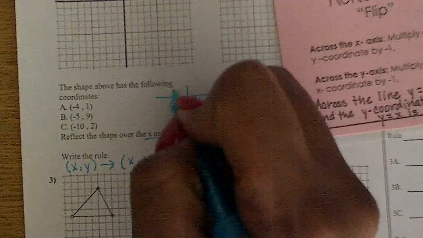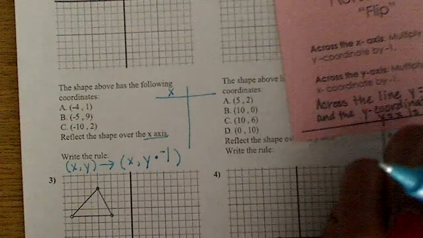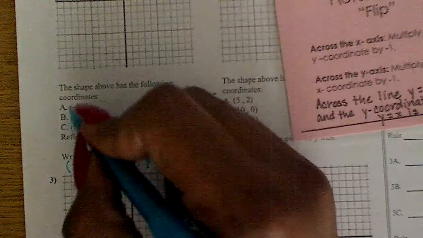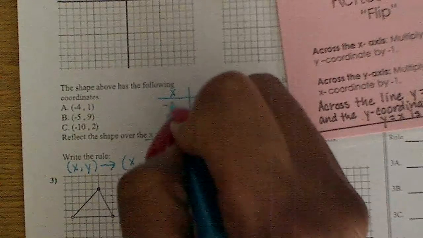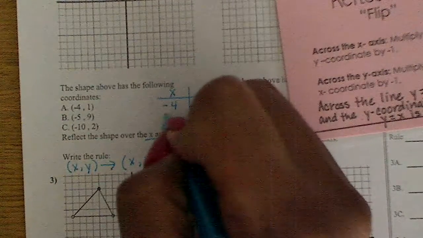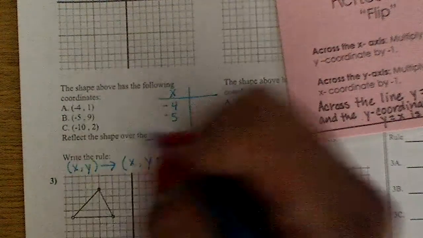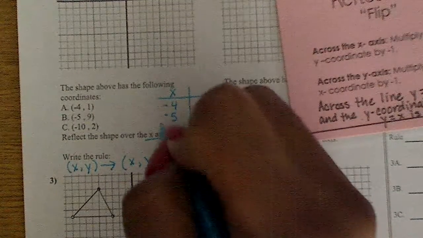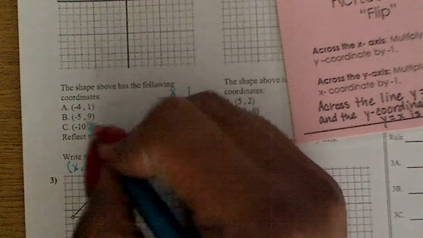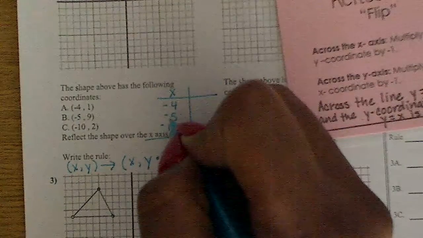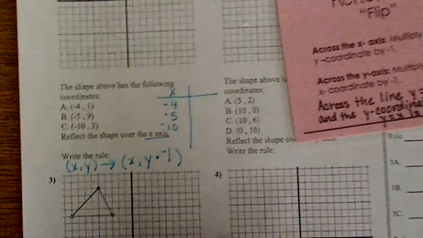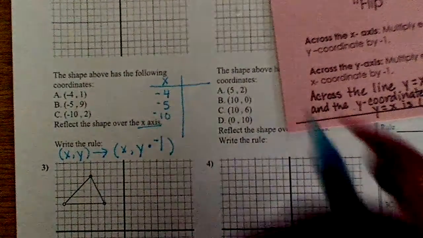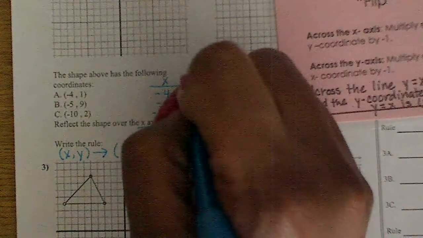No. So write this is x, and write down all of your x coordinates because we're not doing anything to them. They're going to stay the same. So you should have written down -4, -5, and -10. And then on the other side, you'll have your y coordinates.